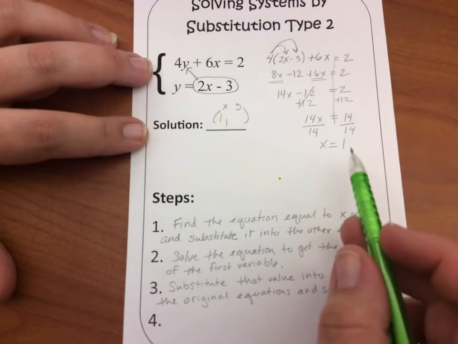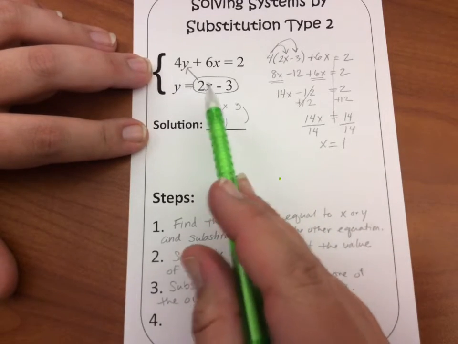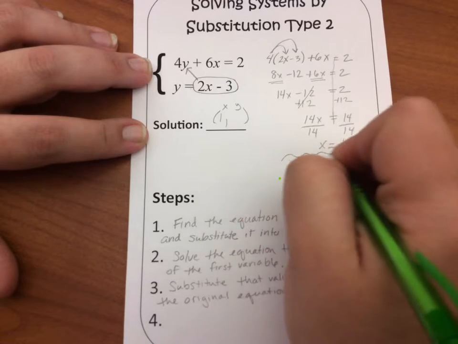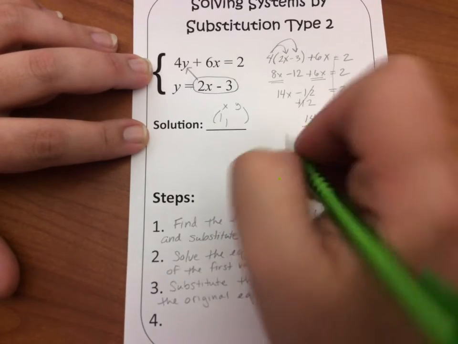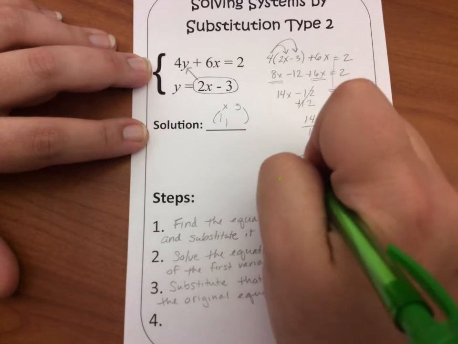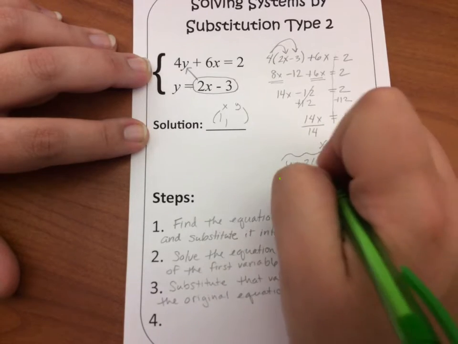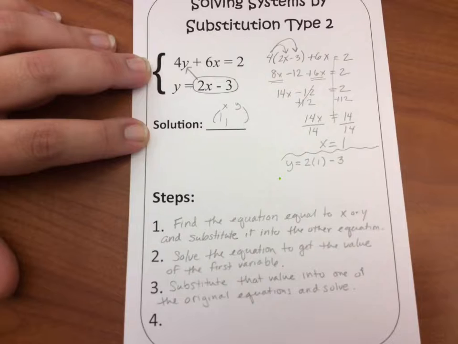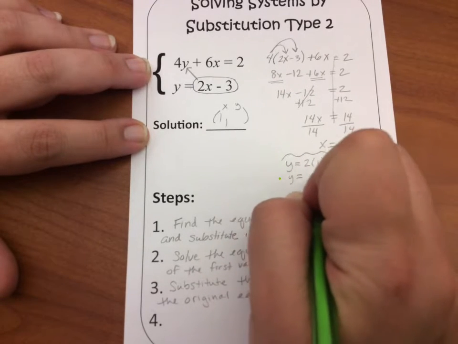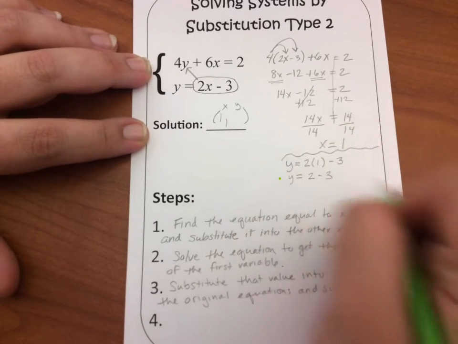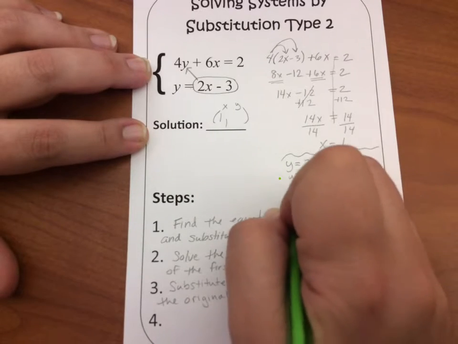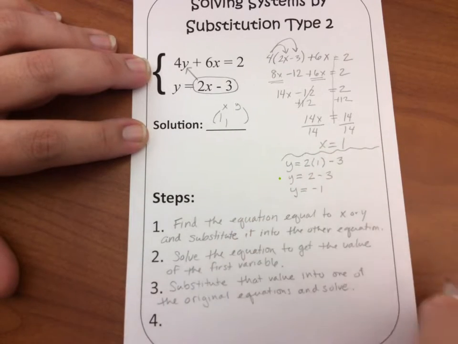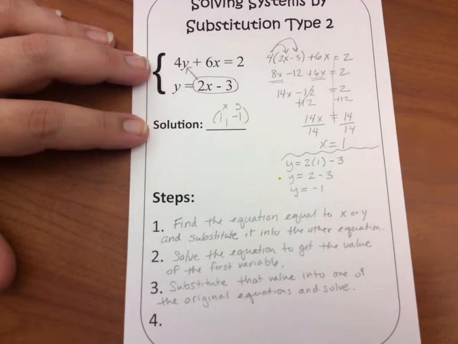So I'm going to choose to use y equals 2x minus 3. You can always do it in both to check to see if you're right. So I'm going to take the x equals 1, and I'm going to put it into this second equation so I can figure out y. So y equals 2, replace the x with 1, minus 3. Now I'm going to calculate this. y equals 2 times 1, which is 2, minus 3. 2 minus 3 is negative 1, so y equals negative 1. So I have my solution.